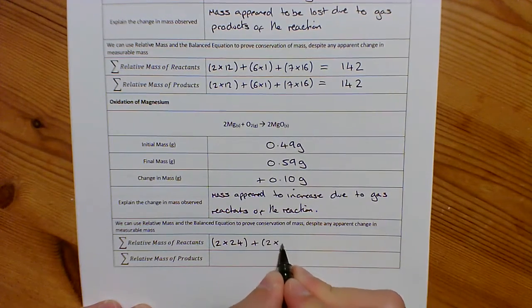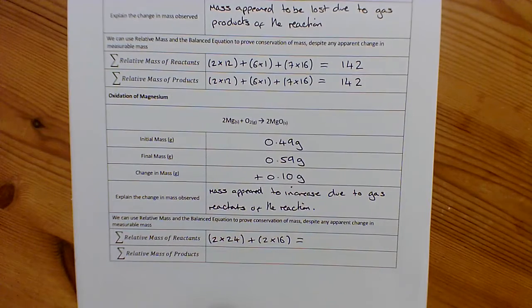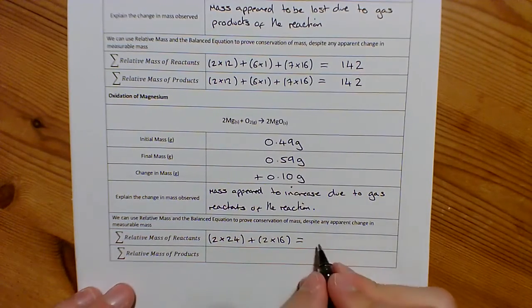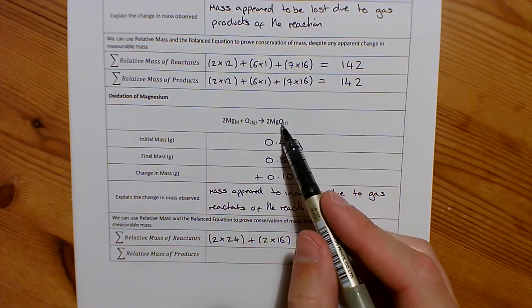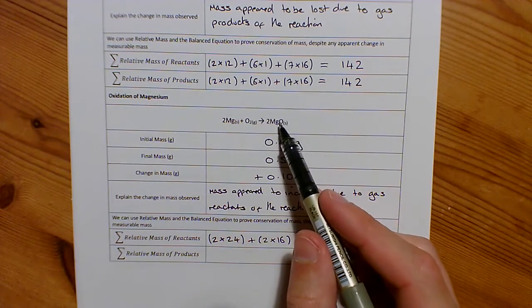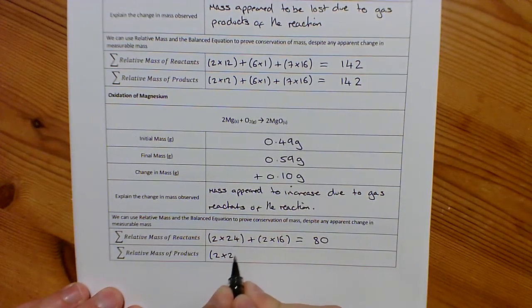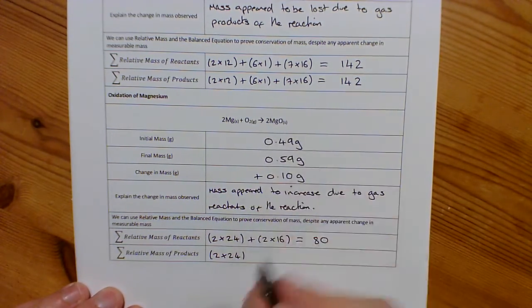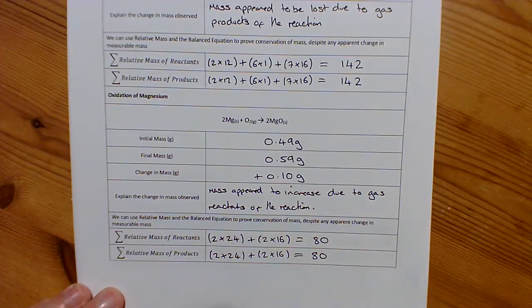So 2 times 16 equals 80. And then on the right, I've got 1 magnesium and 1 oxygen in my magnesium oxide, but I've got 2 lots of magnesium oxide, so that actually means I've got 2 magnesium atoms, and it also means I've got 2 oxygen atoms, which also equals 80, proving conservation of mass.